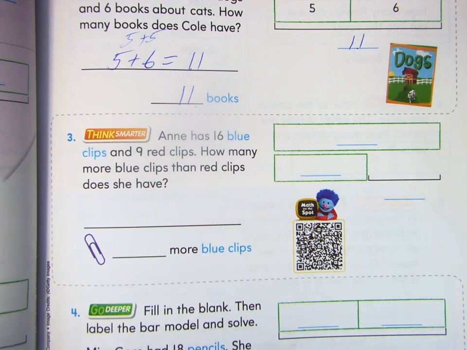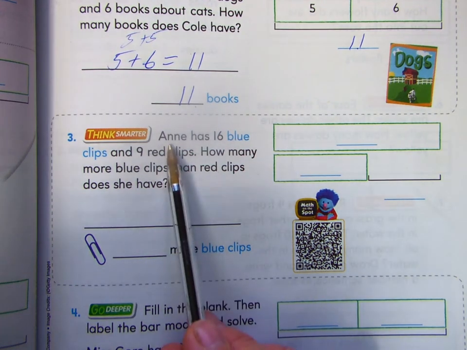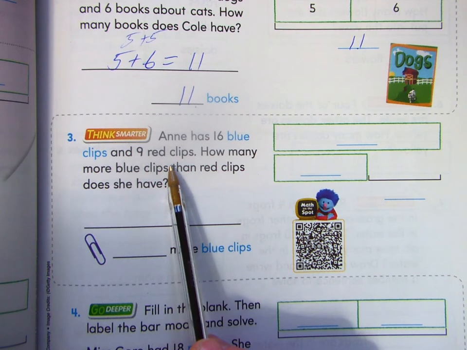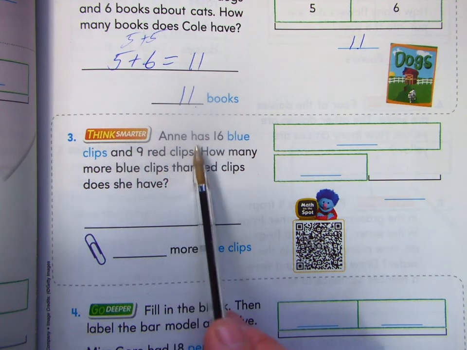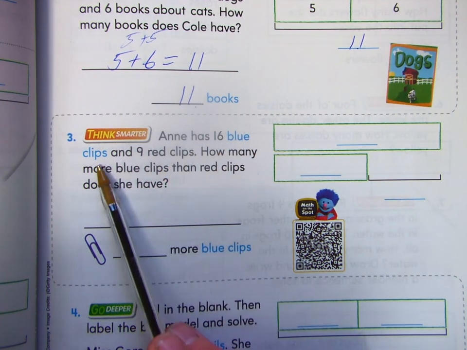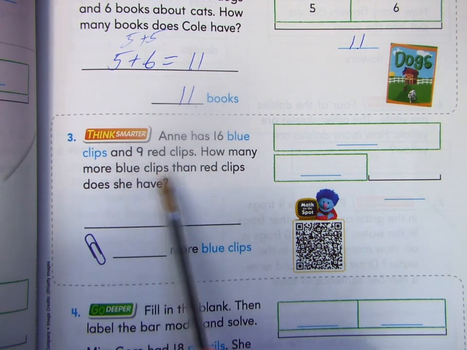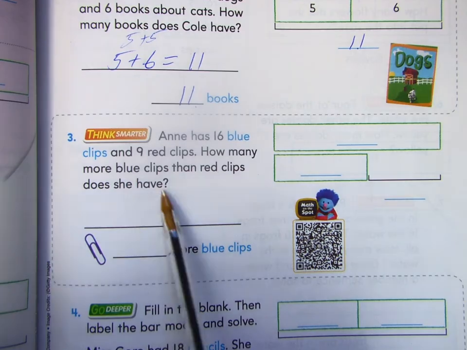Okay, let's see how you did. Anne has 16. Now, if you're not done, you can pause it now if you want to finish. Anne has 16 blue clips and 9 red clips. How many more blue clips than red clips does she have?